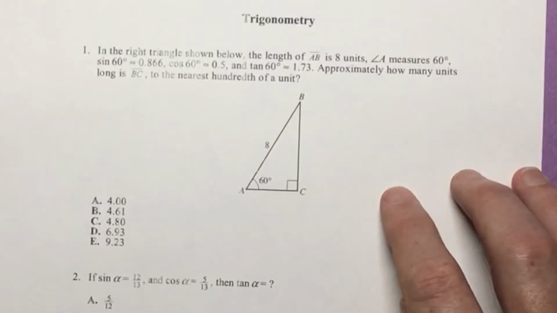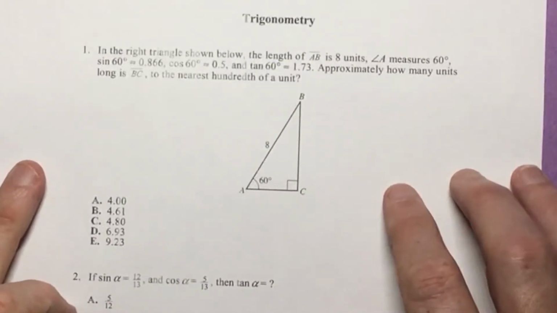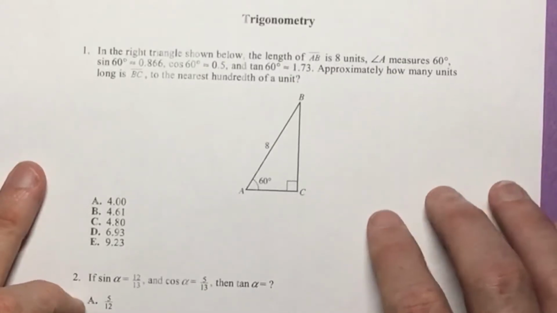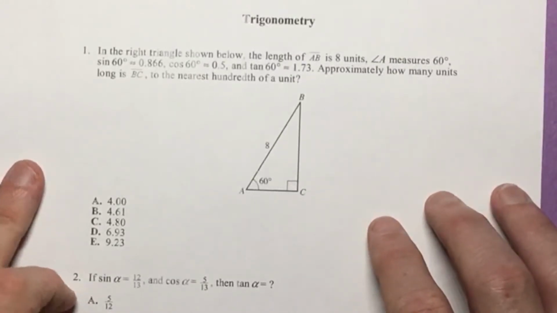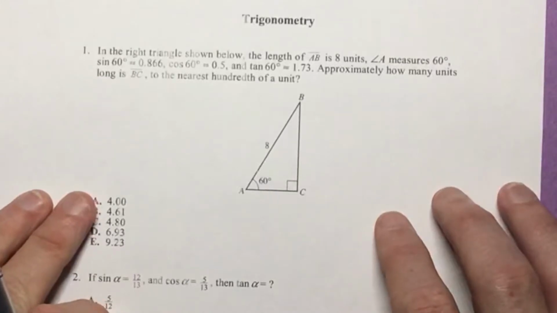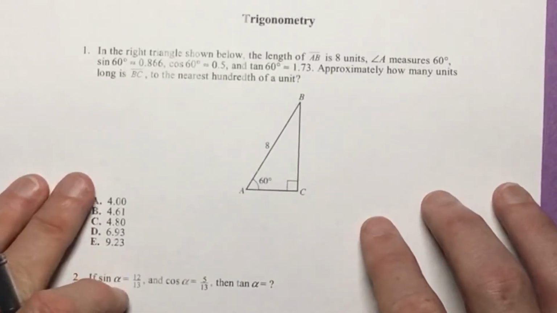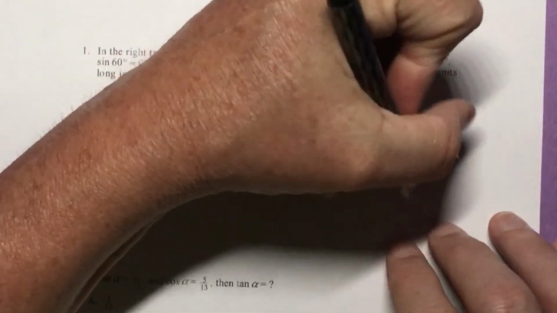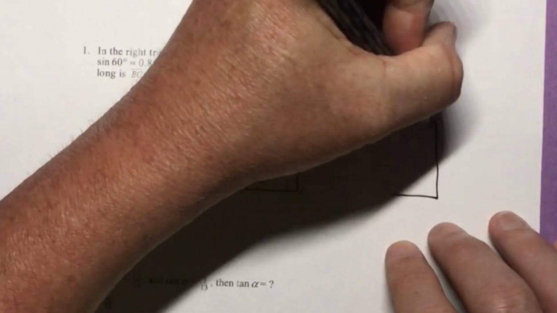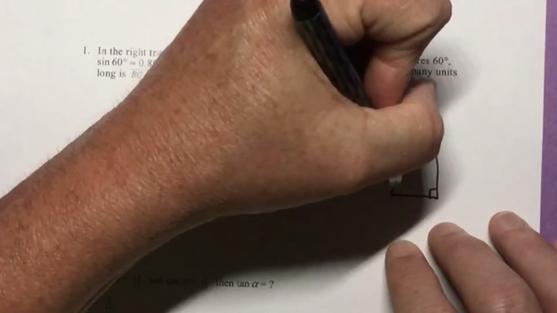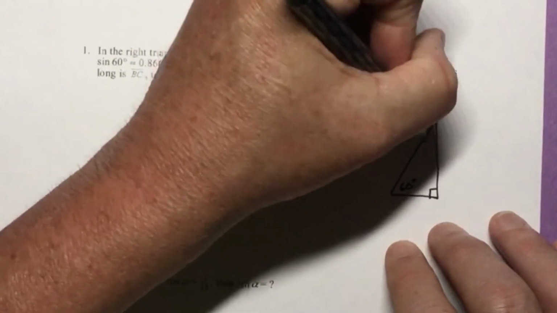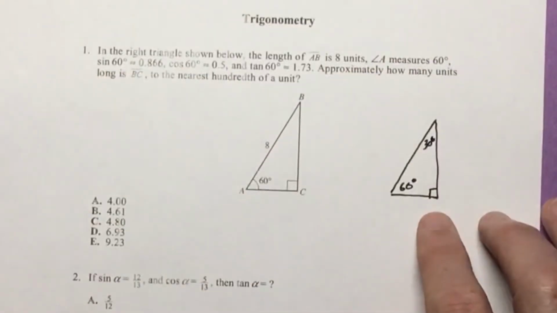Okay. Well, there's a few ways we could do that. But what I want you all to recognize, because this comes up again and again and again, we talked about our 3 special triangles. And one of those special triangles that shows up over and over and over again is the triangle that has 60, 30, and 90 degrees.